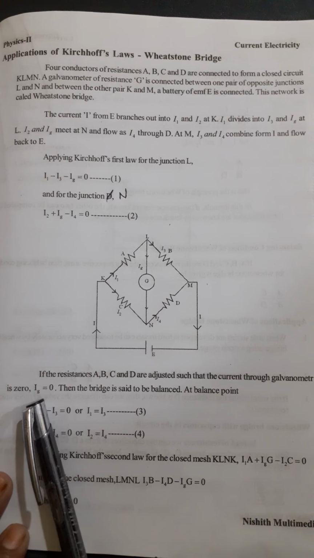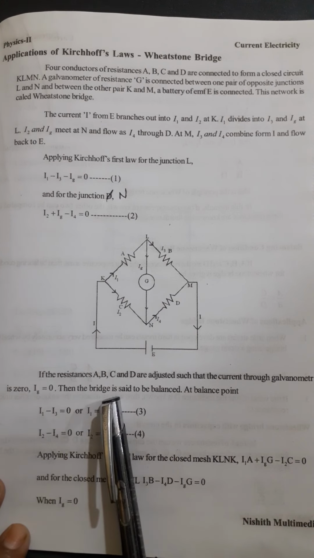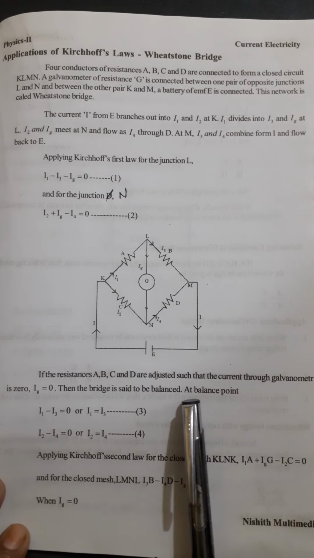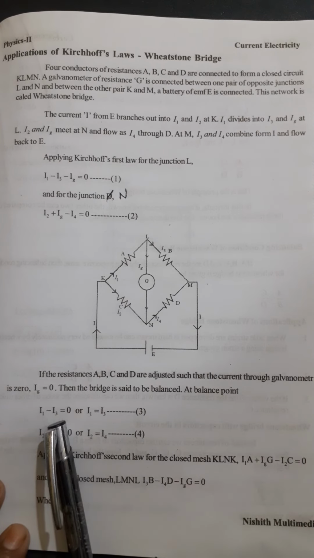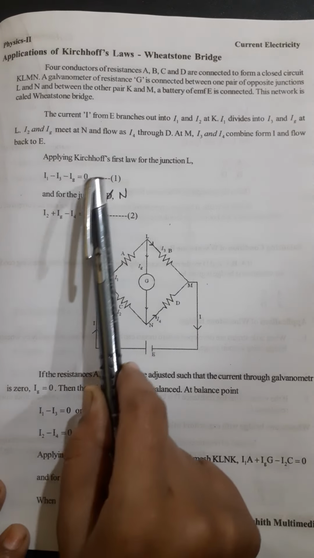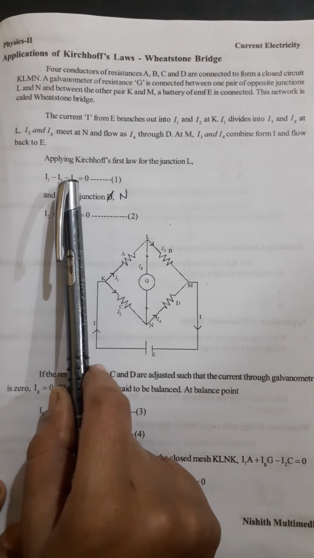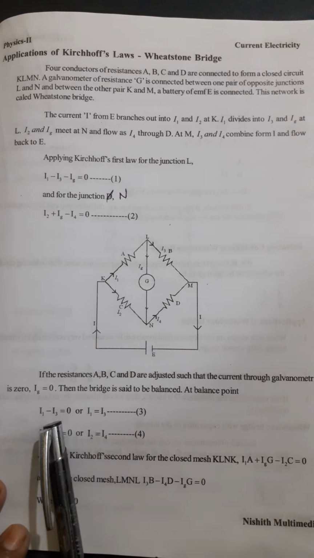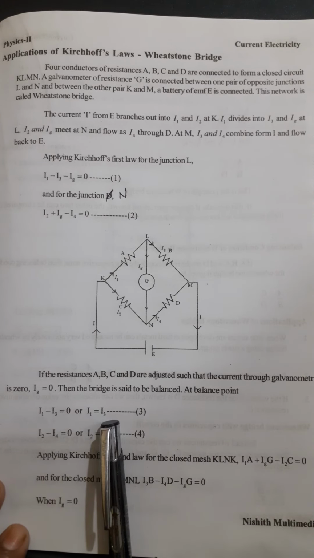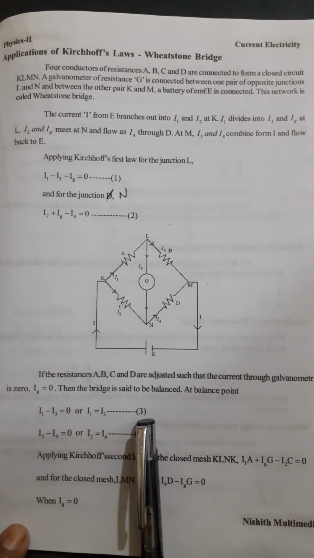So when IG is equal to 0, then the bridge is said to be balanced. At the balanced point, I1 minus I3 is equal to 0. From the first equation, IG equal to 0 means I1 minus I3 is equal to 0, so we can write I1 is equal to I3. Let us take this as equation number 3.